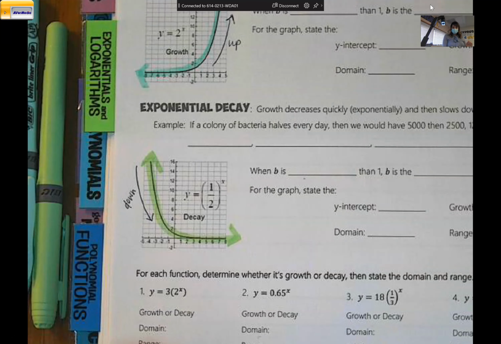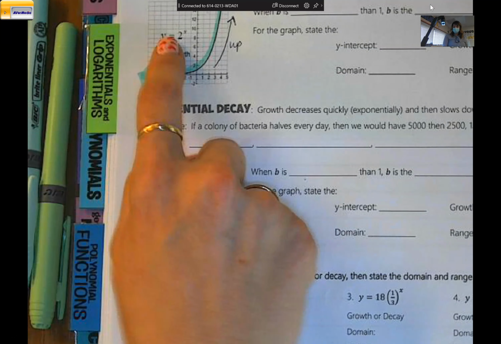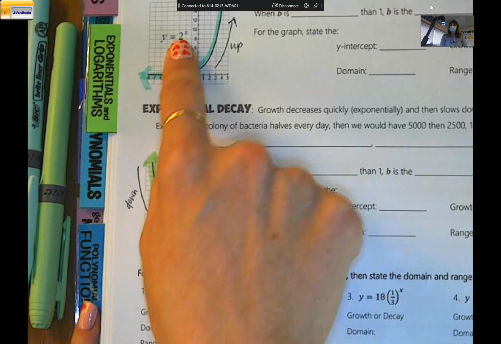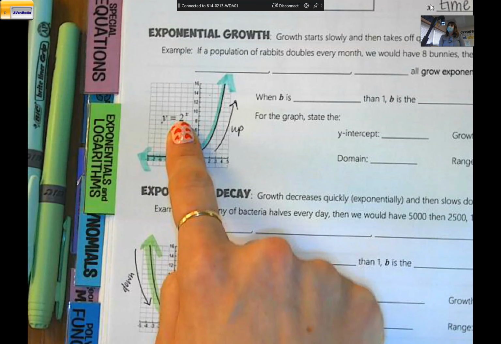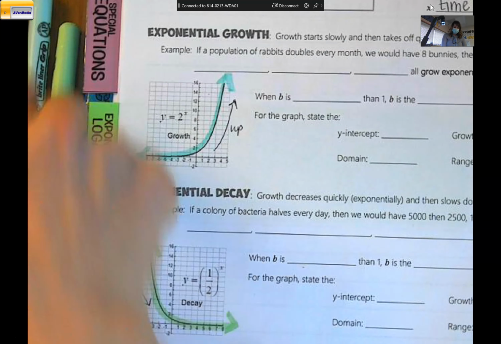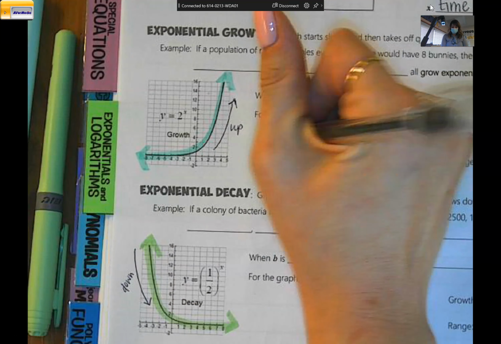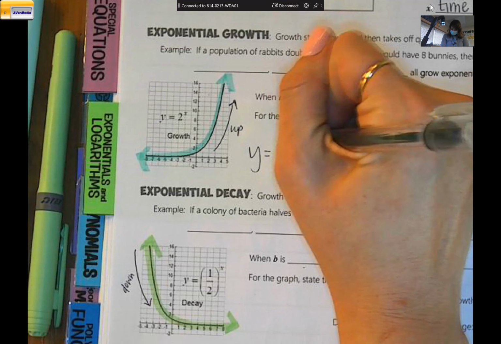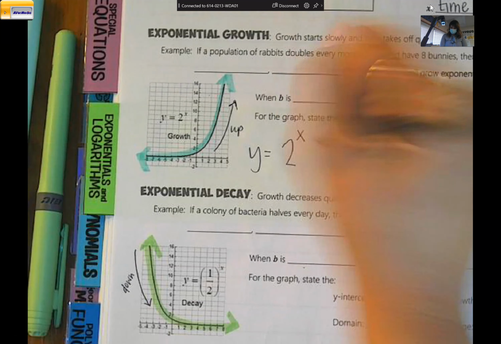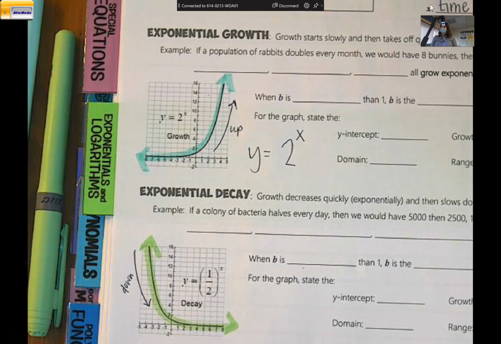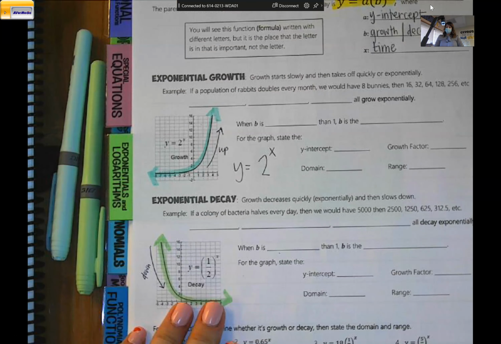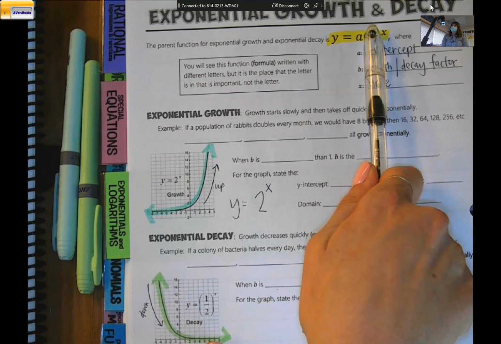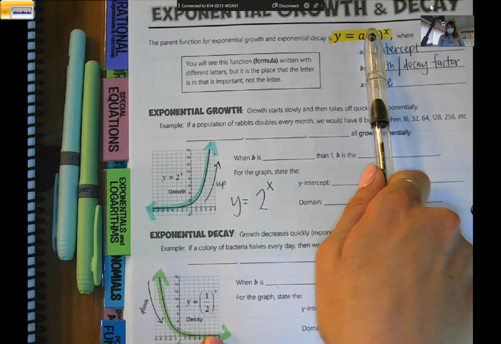So this is an example of the function y equals 2 to the x. So I'm going to write that out here a little bit bigger just for our reference. And we'll look at the things that we talked about over here and make sure that they're true.